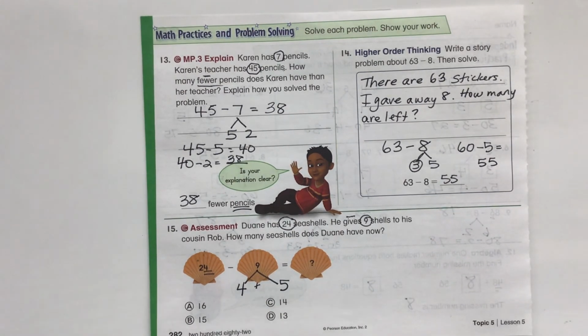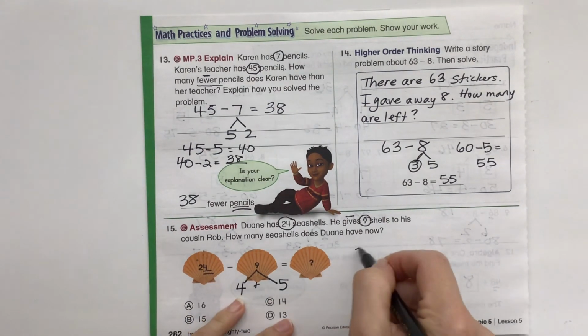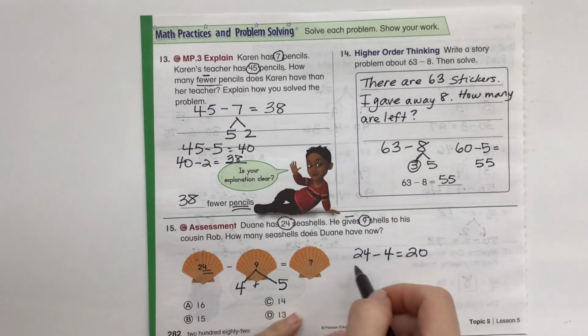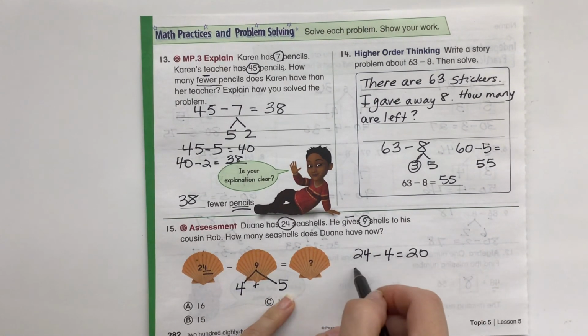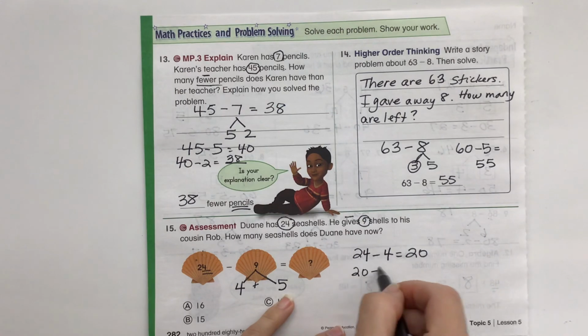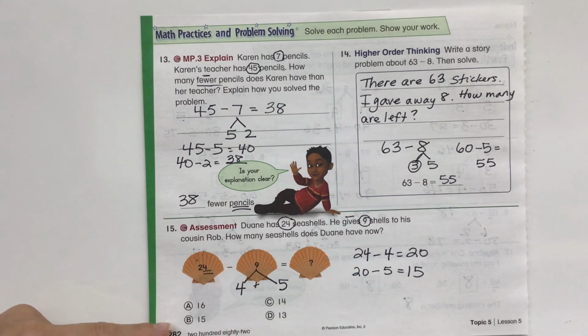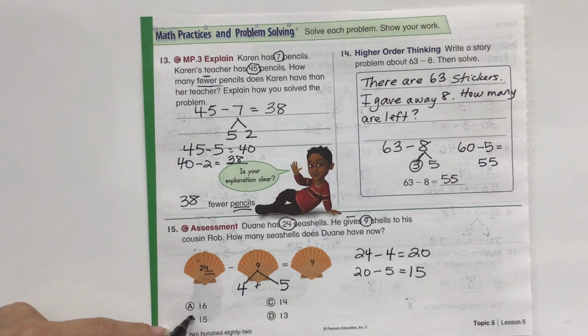Let's do our answer. All right, so we have 24 minus 4. 24 minus 4 equals 20. And then now we need to subtract our next part. 20 minus 5 equals 15. So we know that our answer is going to be B, 15. All right, great job, everyone.